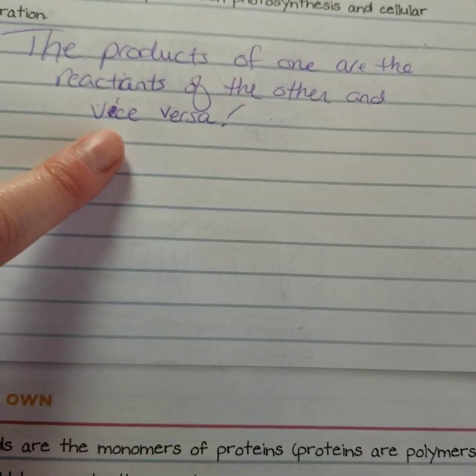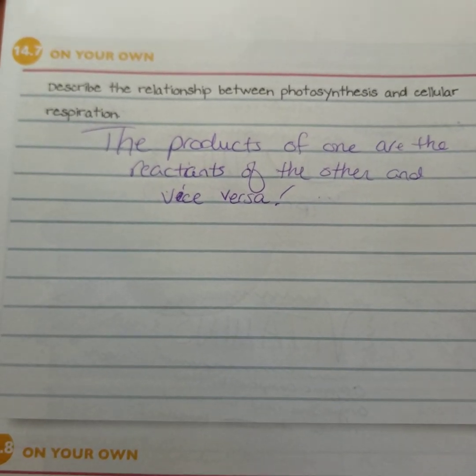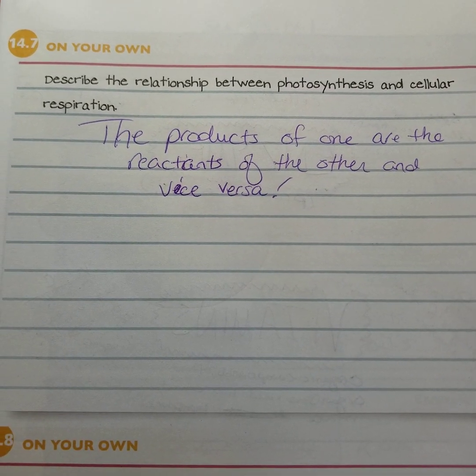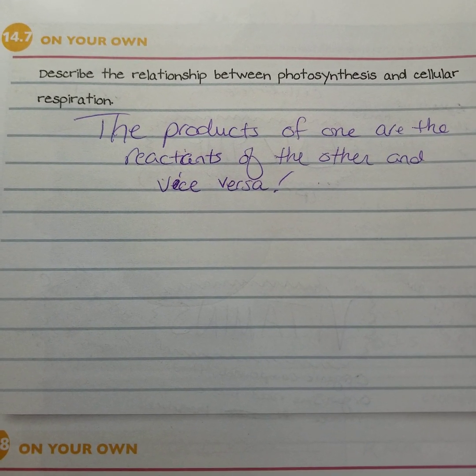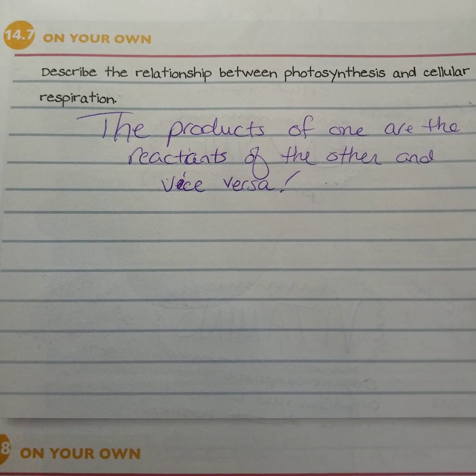All right, page 424. Describe the relationship between photosynthesis and cellular respiration. Well, the products of the one are the reactants of the other, and vice versa.